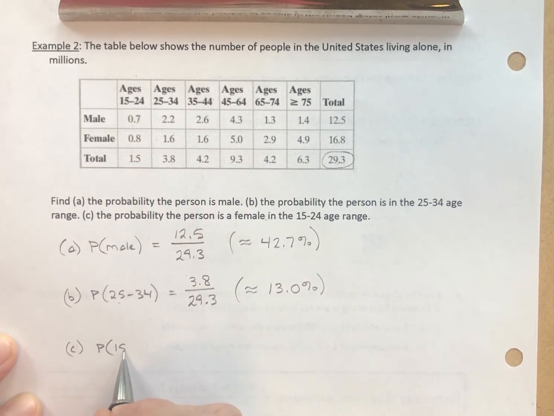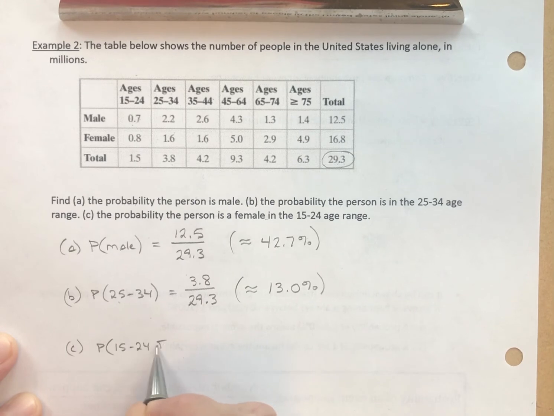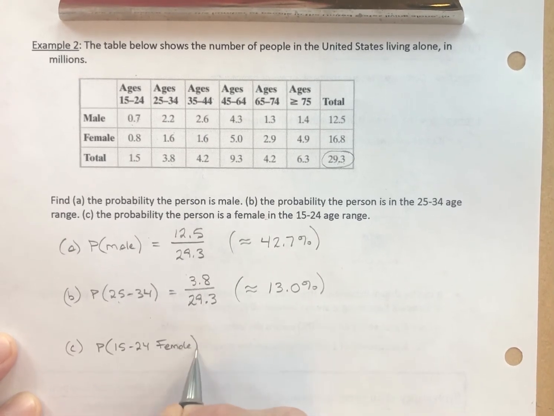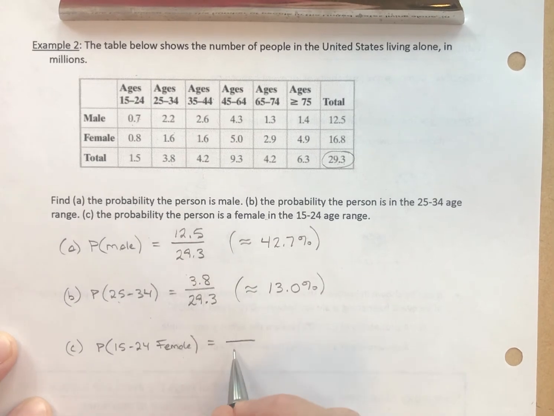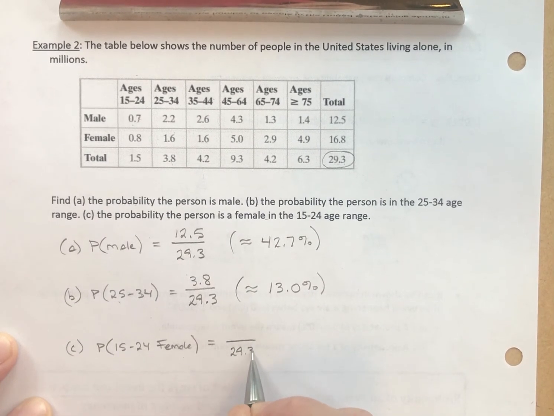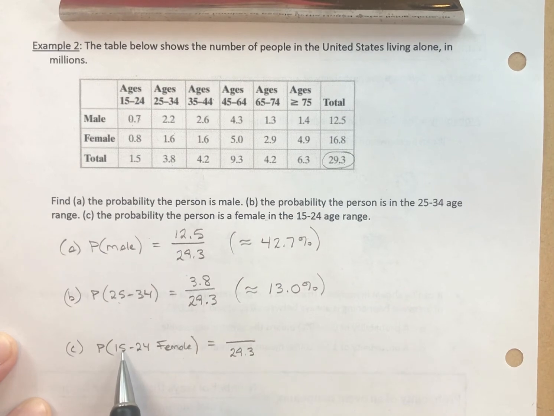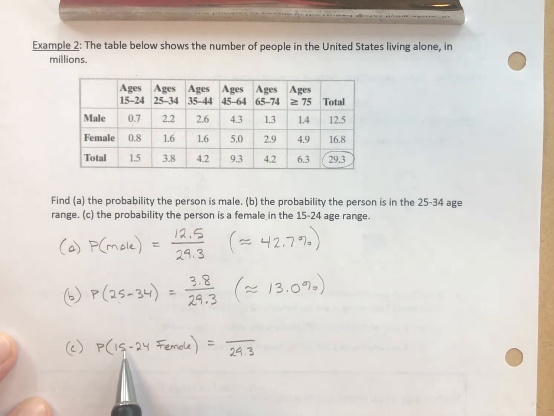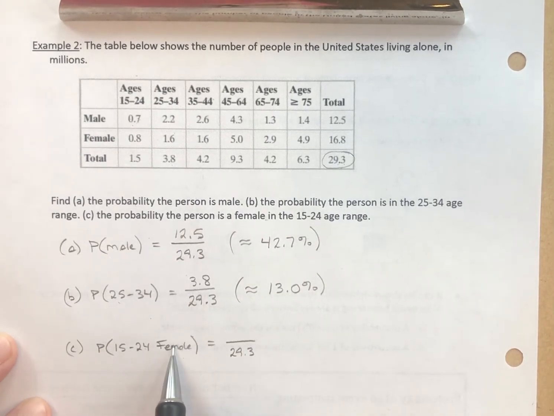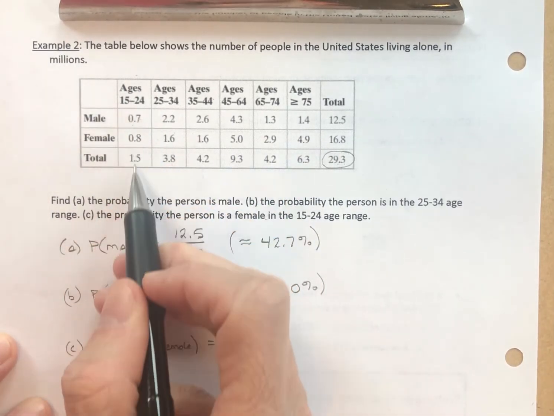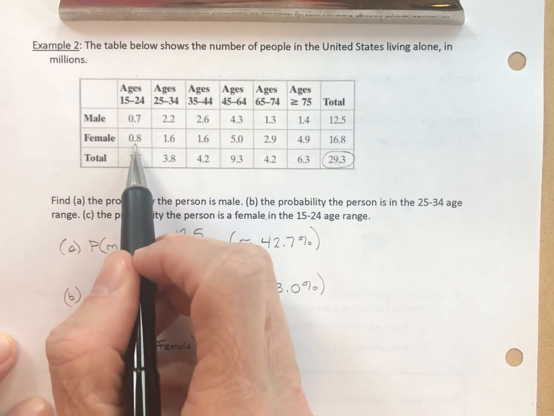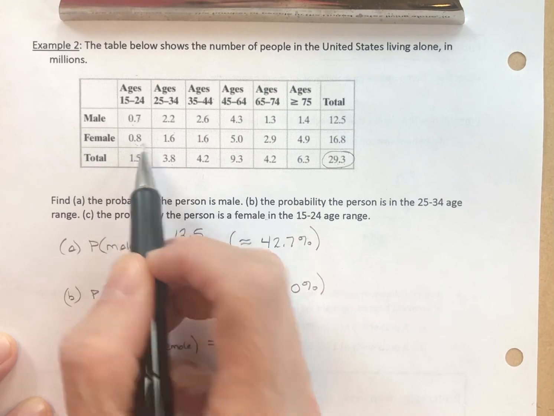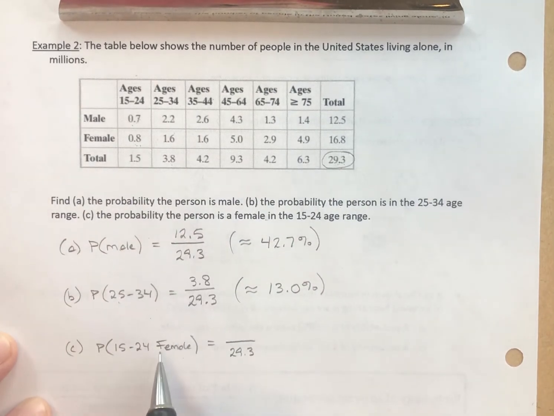So I'm looking for a 15 to 24-year-old female. Again, total number of people we're talking about, 29.3 million. I'm looking for the 15 to 24-year-olds that are female. Well, here's the 15 to 24-year-old column. Here's the female row. It looks like I have 0.8 million that fit this criteria.